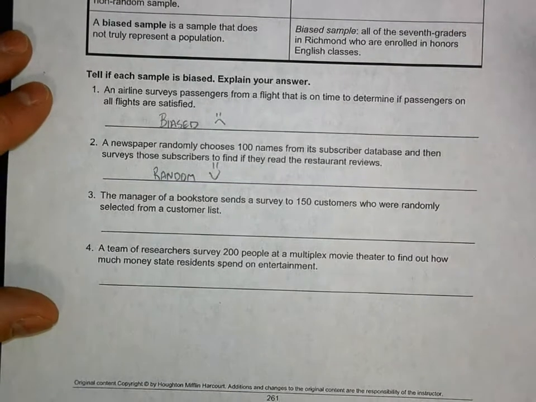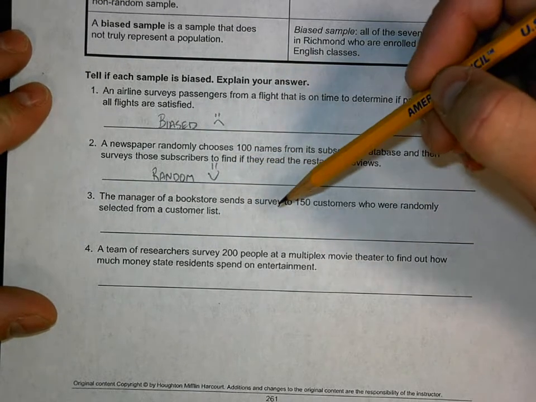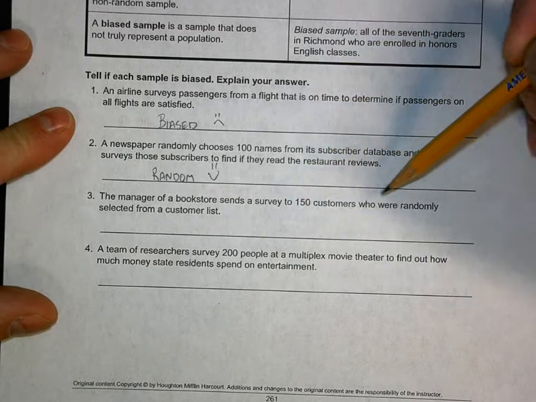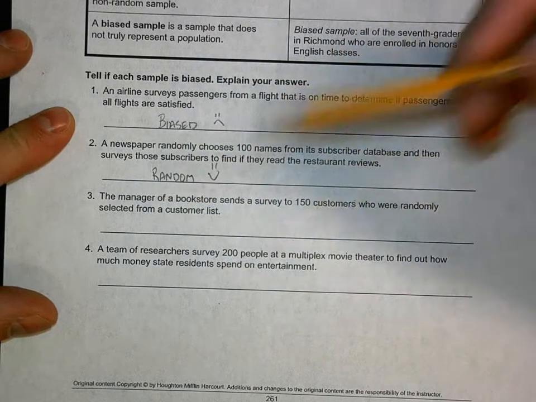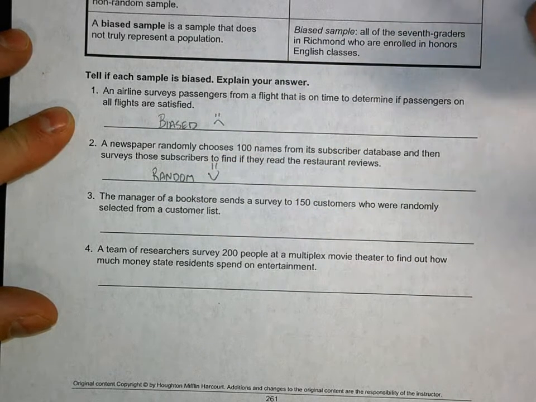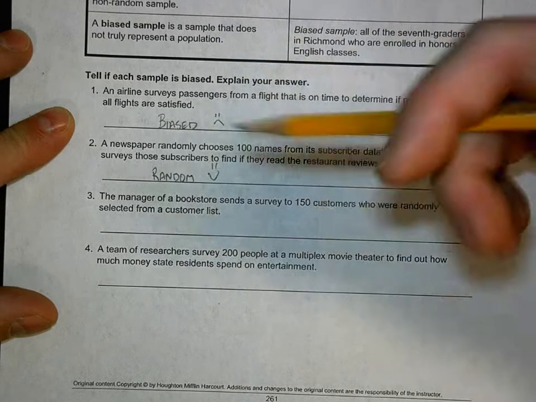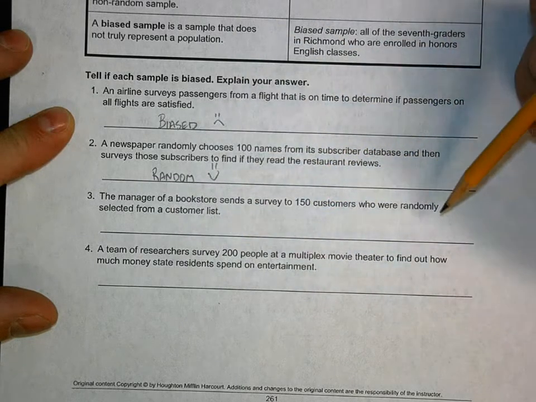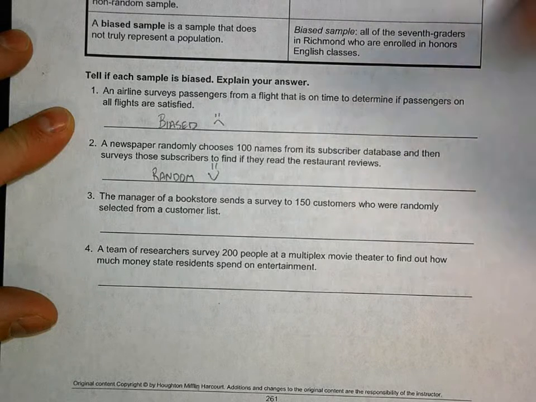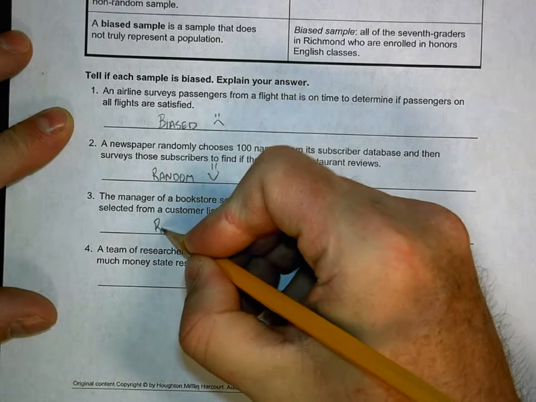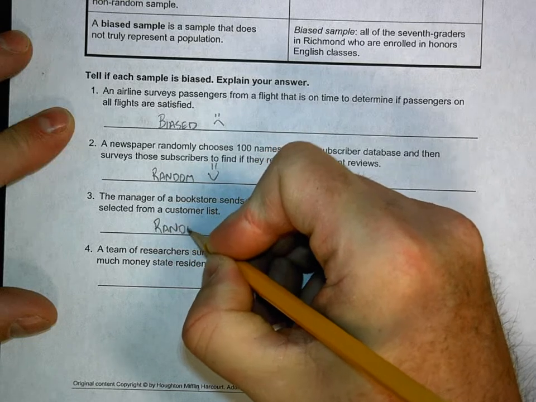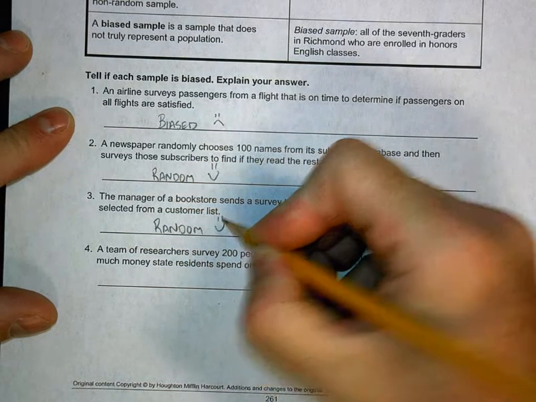All right, number 3. The manager of a bookstore sends a survey to 150 customers who are randomly selected from a customer list. Okay, so the entire population is the customer list for the bookstore. The sample is these 150 customers, and they're randomly selected. There's no reason for them. So it's definitely a good random survey. So we'll give that a happy face.